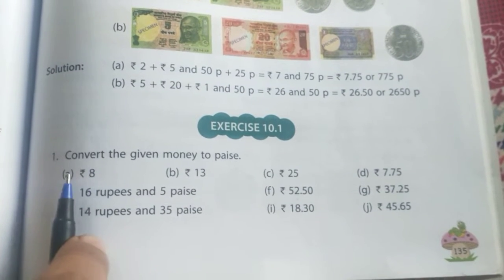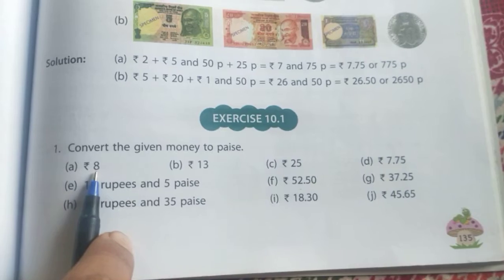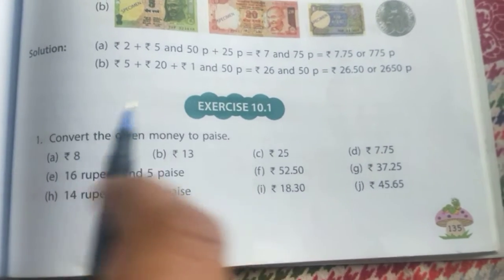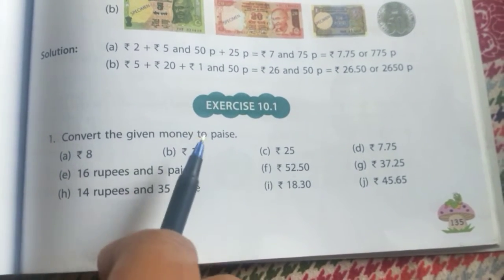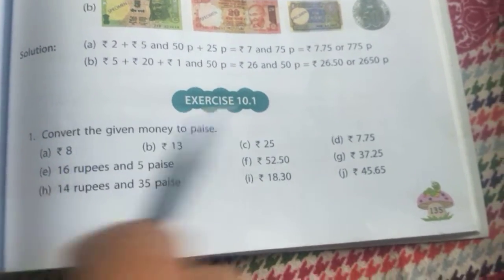Now in exercise 10.1, question number 1, convert the money to paise. You have to convert this money to paise. So in question number A, you have got rupees 8. How do you convert this into paise? You will simply multiply it by 100. Okay.